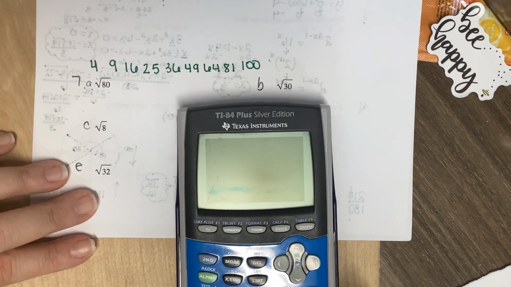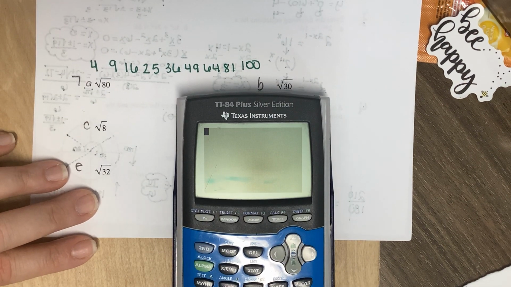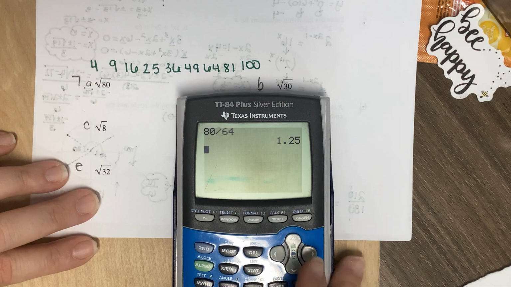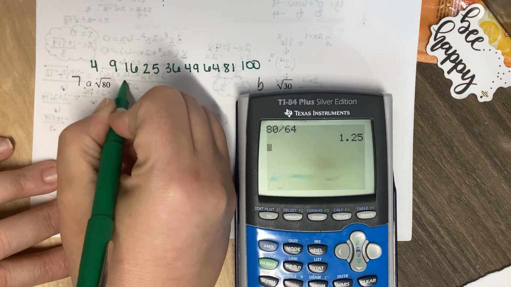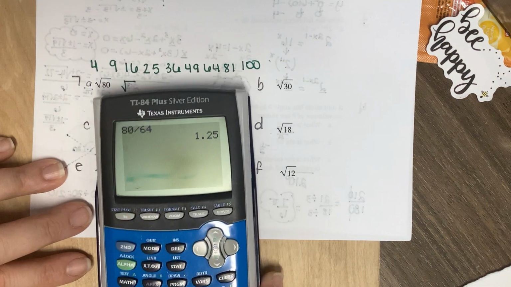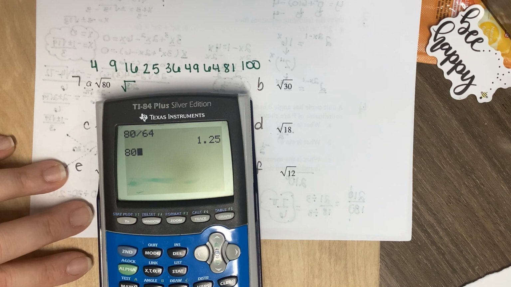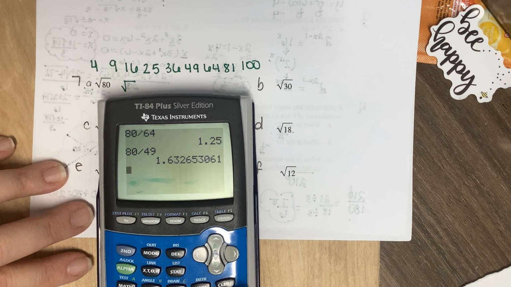So how can I break down 80? Well, certainly it's not going to be 81 because that's bigger, right? So 80 divided by 64, nope. That's not going to work. 80 divided by 49, nope, that's not pretty. You'll see what I mean by pretty. 80 divided by 36.